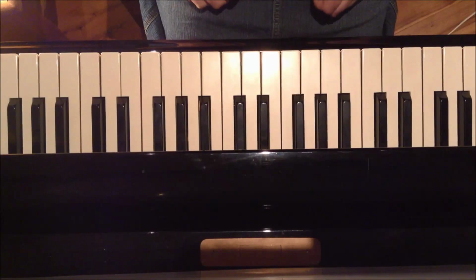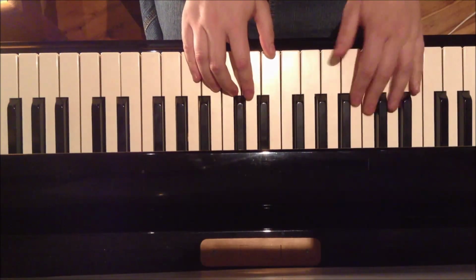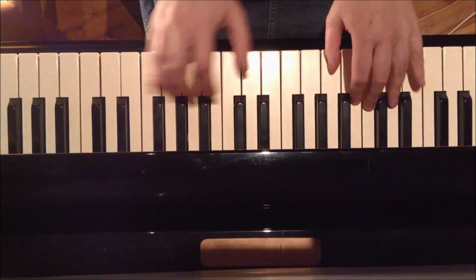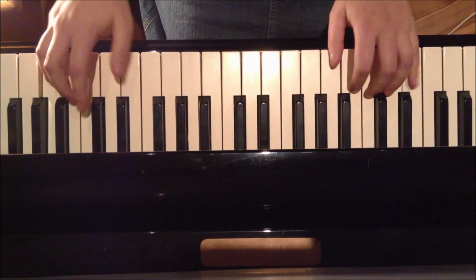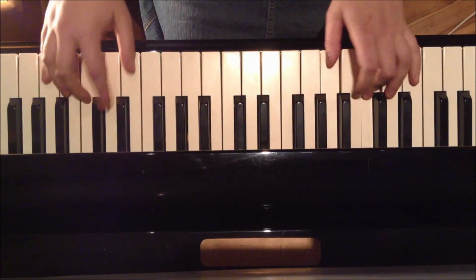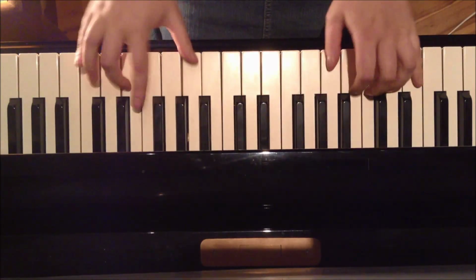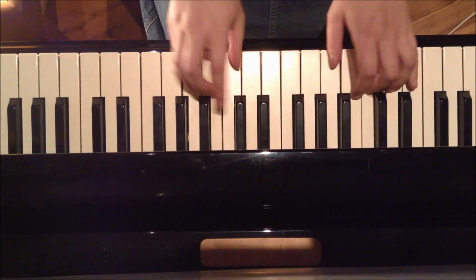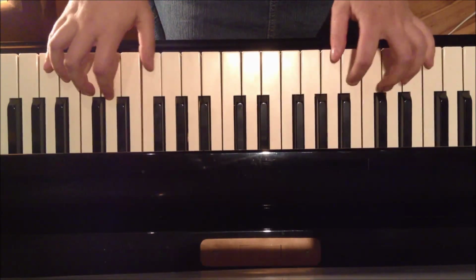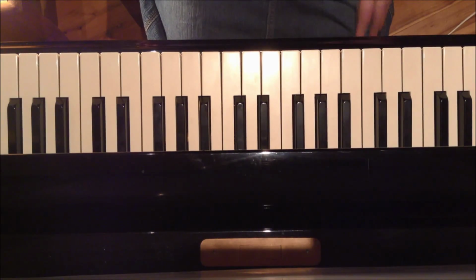So to demonstrate, here's a little piece I'll play in C major, or a part of it, a little one I learned when I was about 12. As you see, there was no black notes at all in that. That's the key of C major.